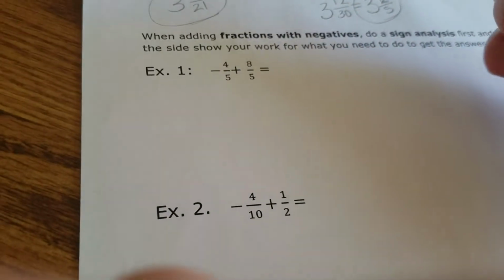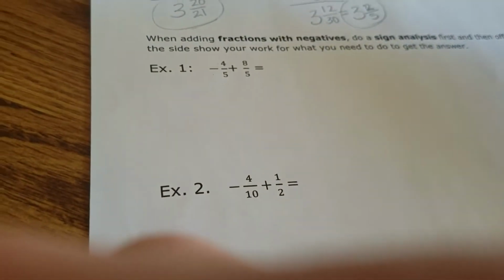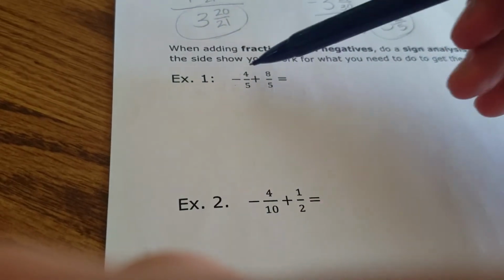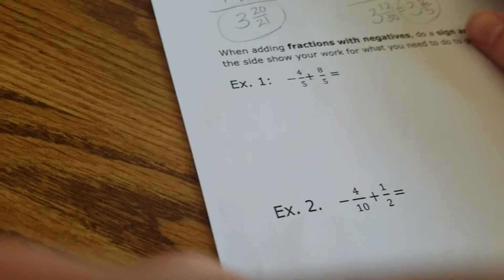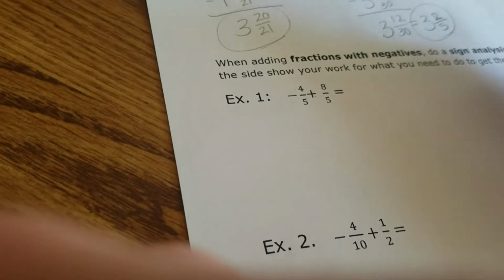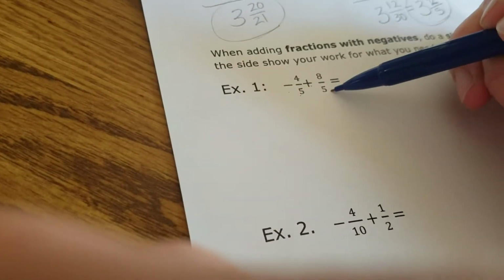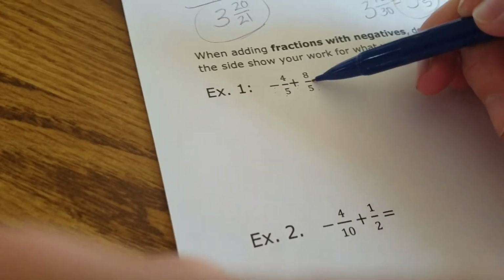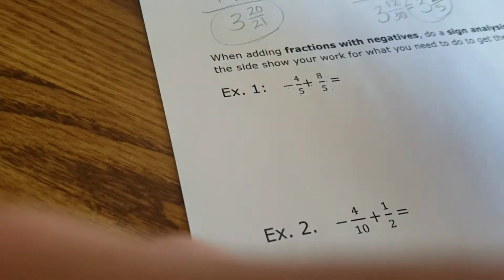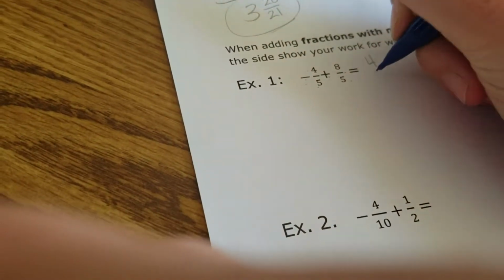All right, so here's the dealio with these guys. When we start working with negatives, first thing I'm going to ask you to do is a sign analysis. If it's a subtraction problem, rewrite it. Okay? This is the longest part of the lesson here. These already have common denominators, so all I'm looking at is my numerator, -4 plus 8. What is that going to end up giving me? That's actually going to give me a +4 still.